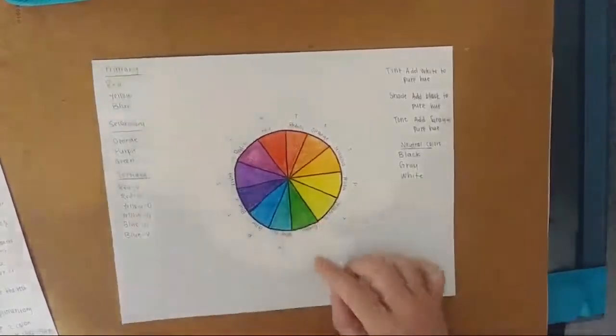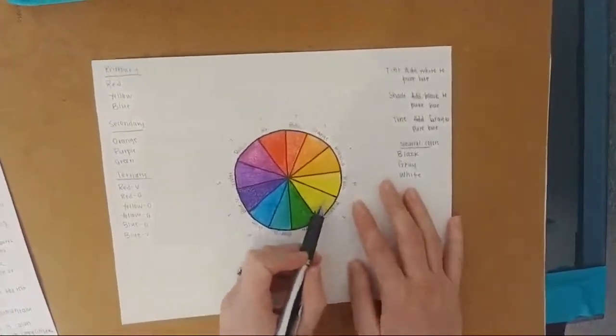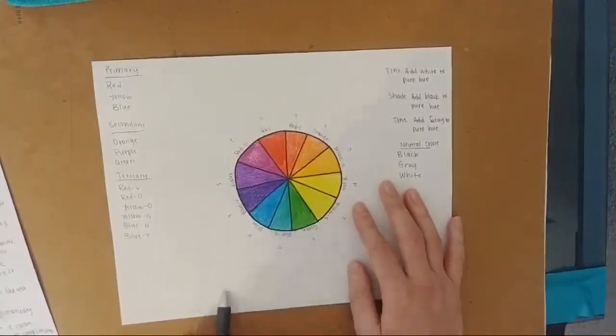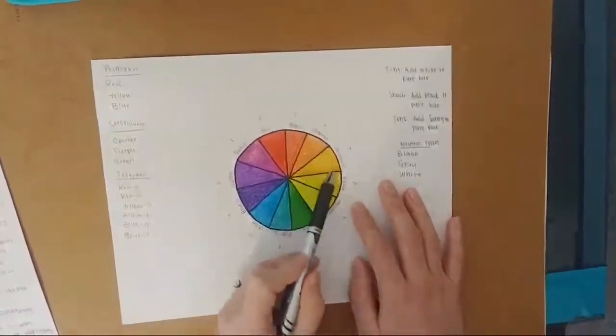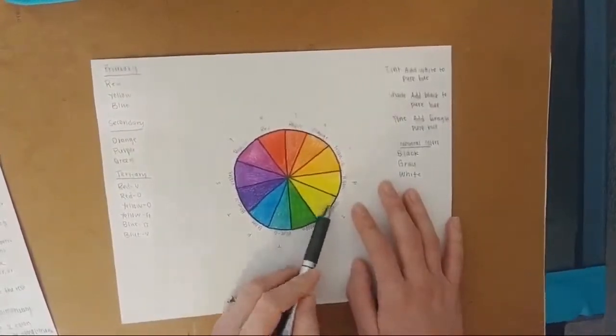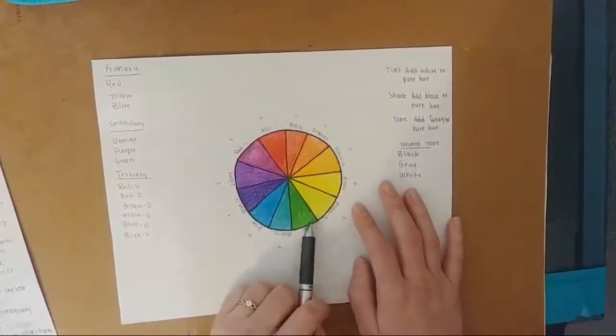Which brings me to the next color scheme, which is an analogous scheme, and that's when you use the colors next to each other on the color wheel. So you can use orange, yellow, and yellow green, and have a very, very harmonious color scheme for whatever you're doing.